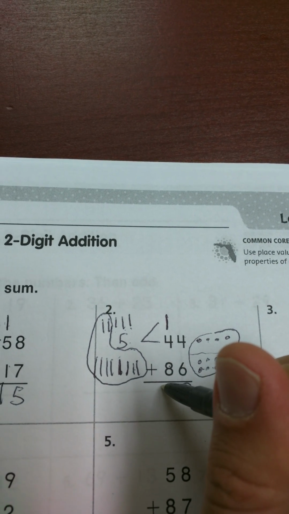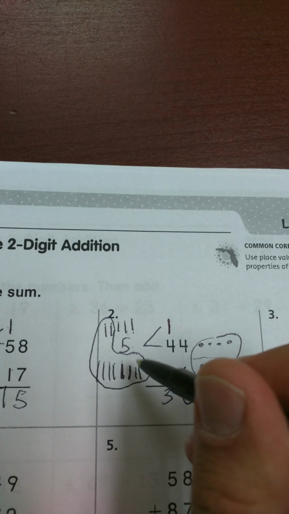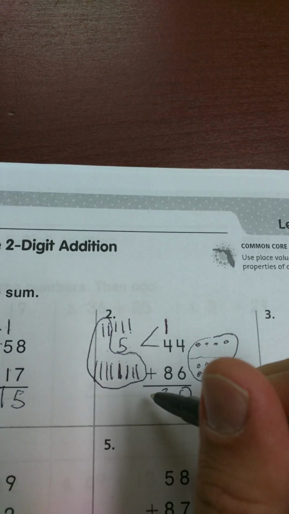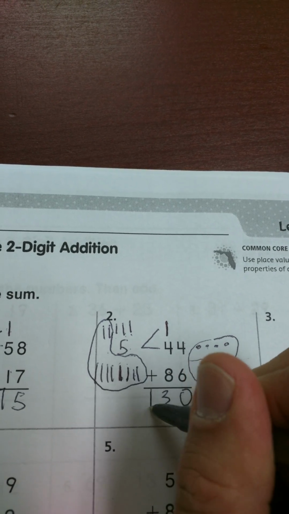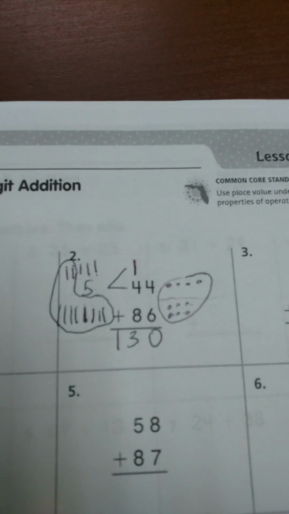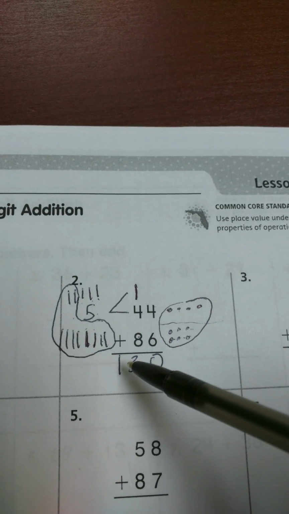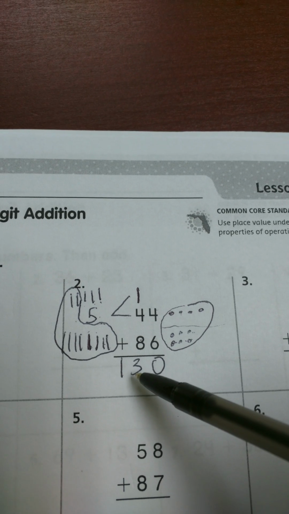So I'm going to put my 3 right here because that's the number left over. And I have another group, which I said 10 tens makes 100. It makes 100. So I'm just going to simply write 1 right there. So now it shows 44 plus 86 makes 130.